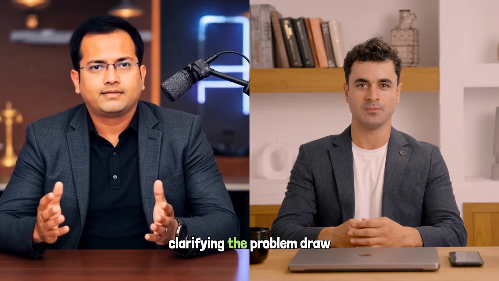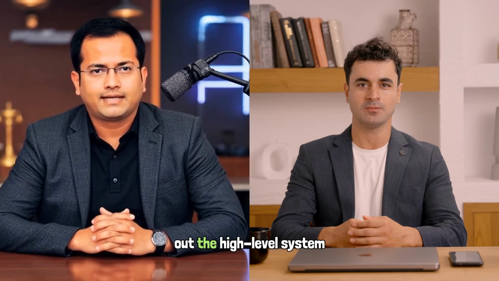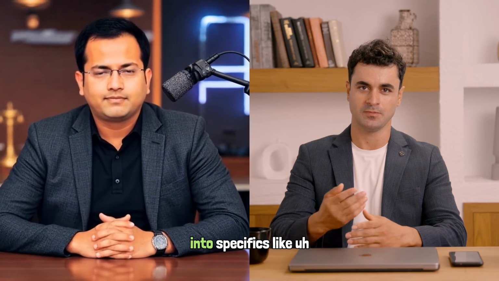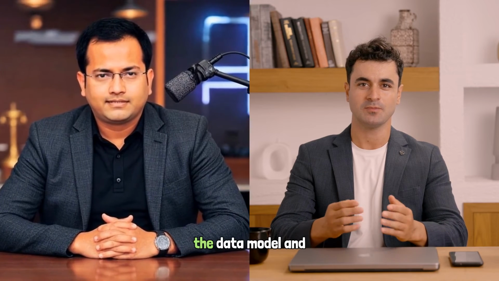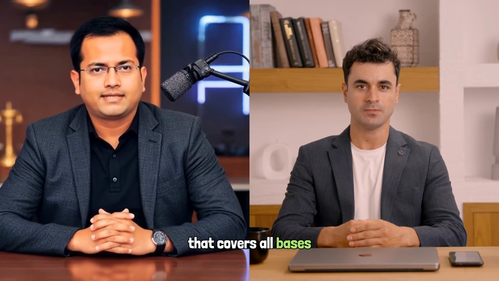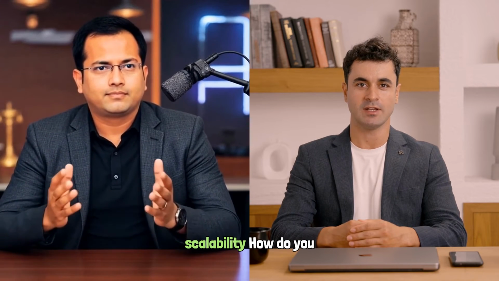Exactly. You want to communicate that you've thought through the problem systematically. Start by clarifying the problem, draw out the high level system blueprint, discuss the API design, and then dive into specifics like the data model and hash function design. It's a structured approach that covers all bases. And let's not forget scalability.